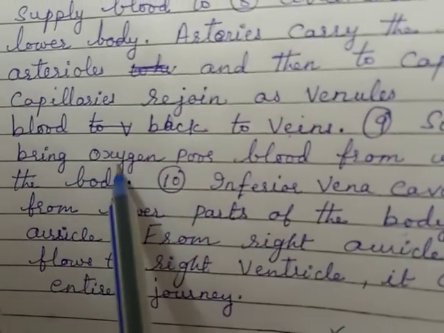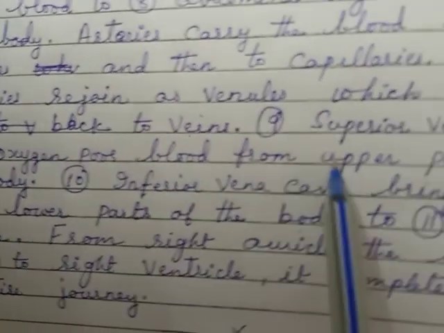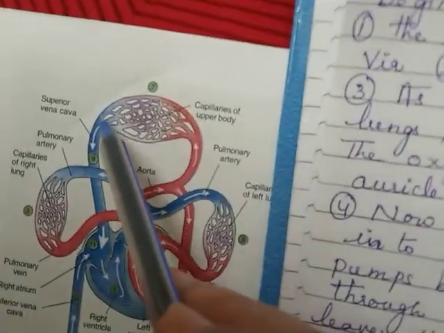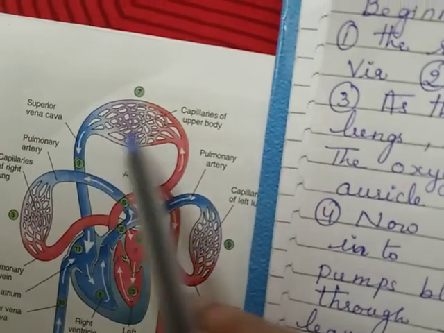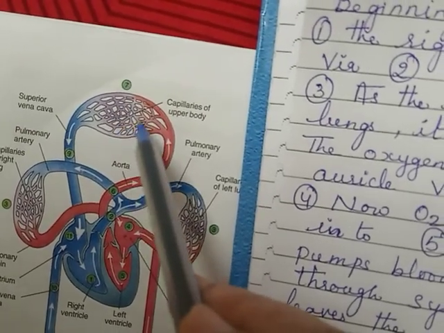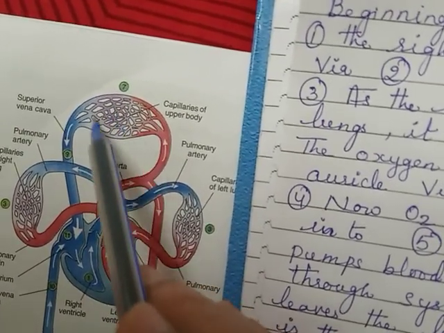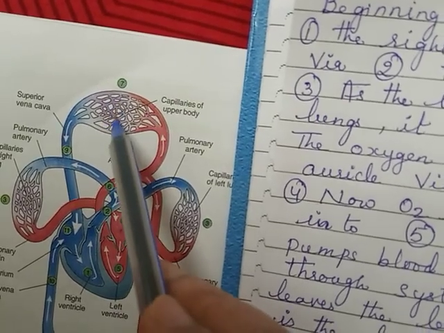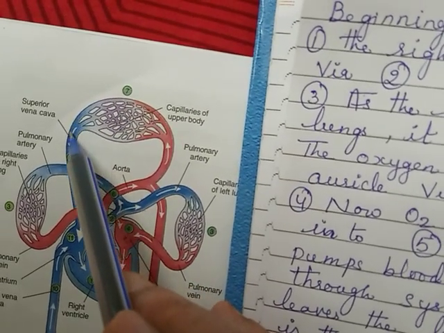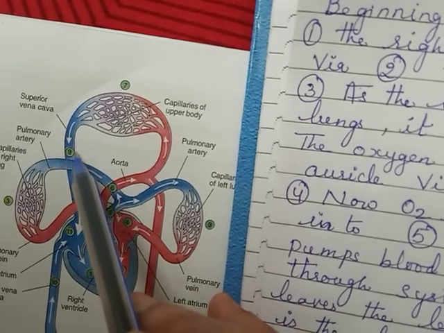Now the superior vena cava brings oxygen-poor blood from upper parts of the body. See here, this is the superior vena cava. Exchange here also has taken place. From the body organs, carbon dioxide has reached the blood now, and again this blood has become deoxygenated.